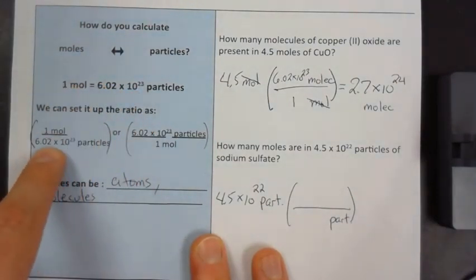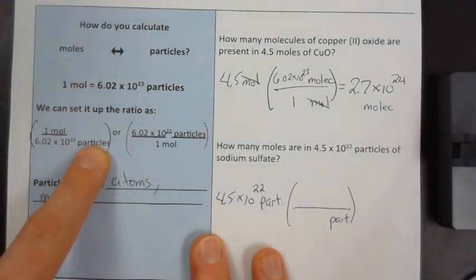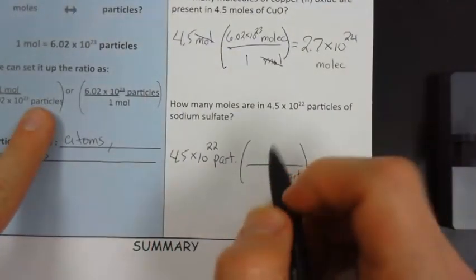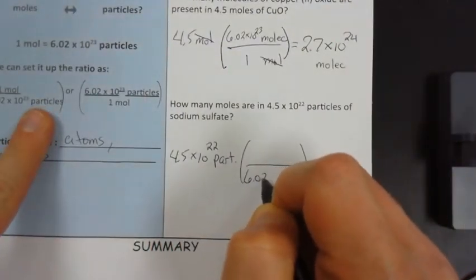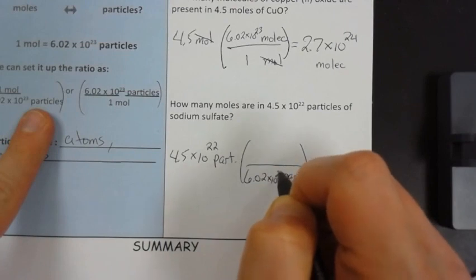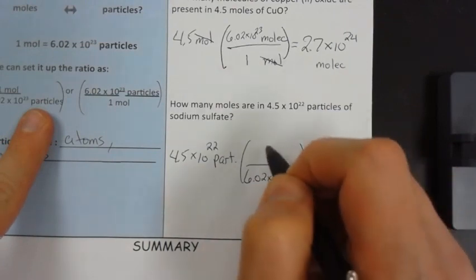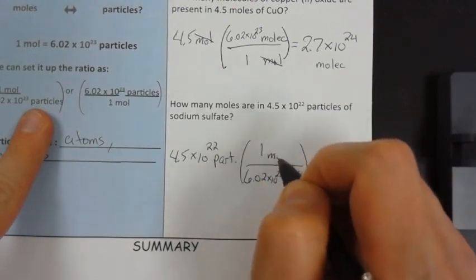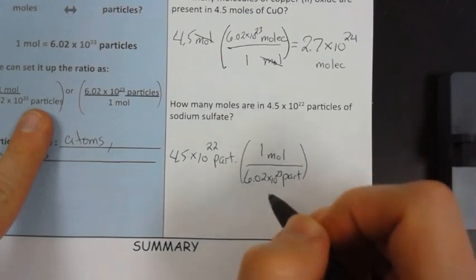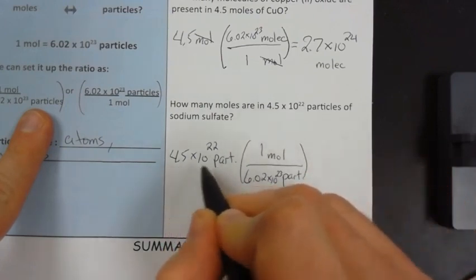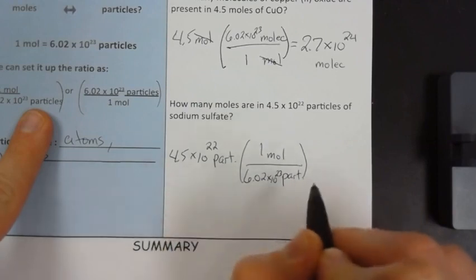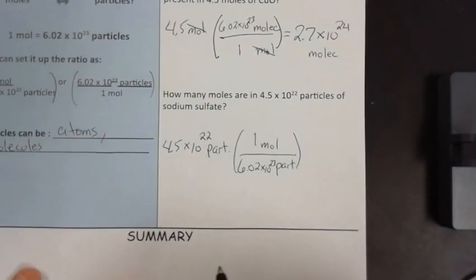So we're going to use this fraction because it has that number of particles in the denominator. We're going to put 6.02 times 10 to the 23rd particles is equal to 1 mole. And as long as the numerator and the denominator are equal, we can multiply this number by 1, and we're just converting it to a different value.